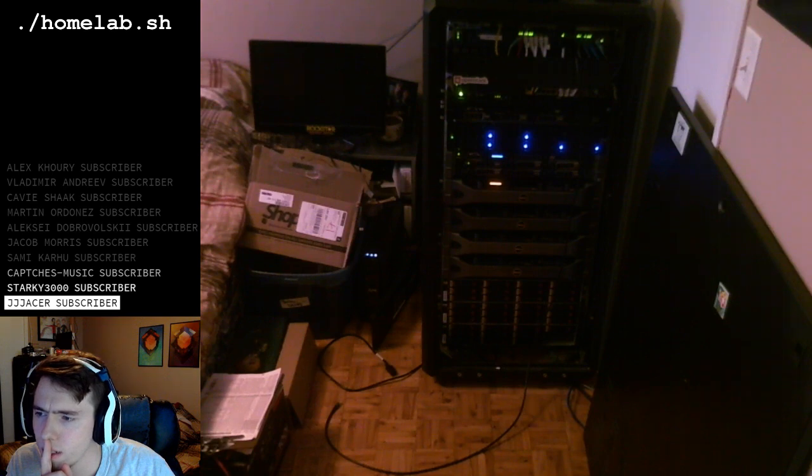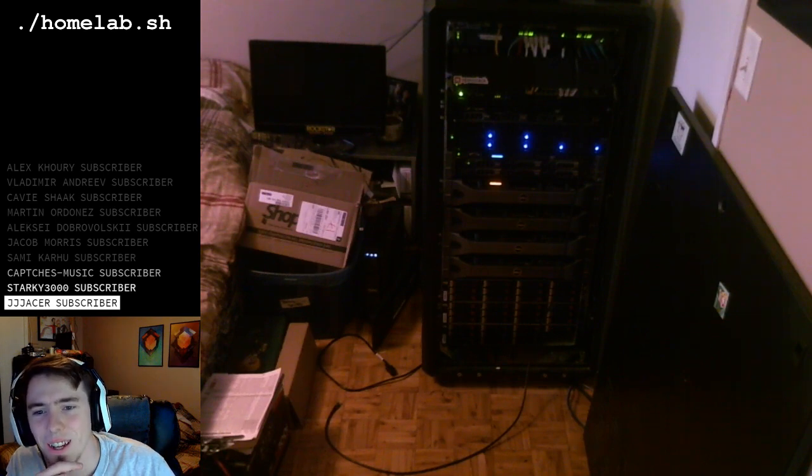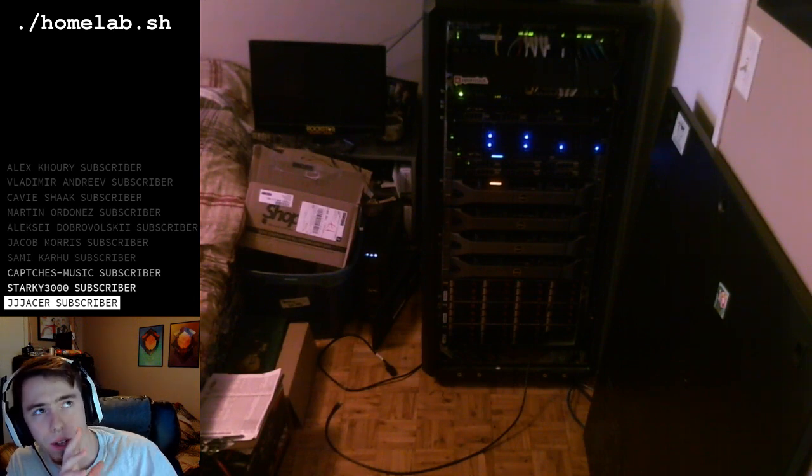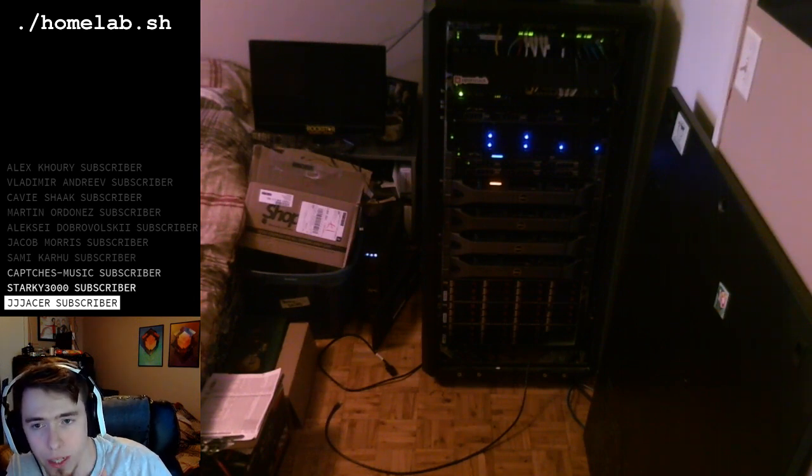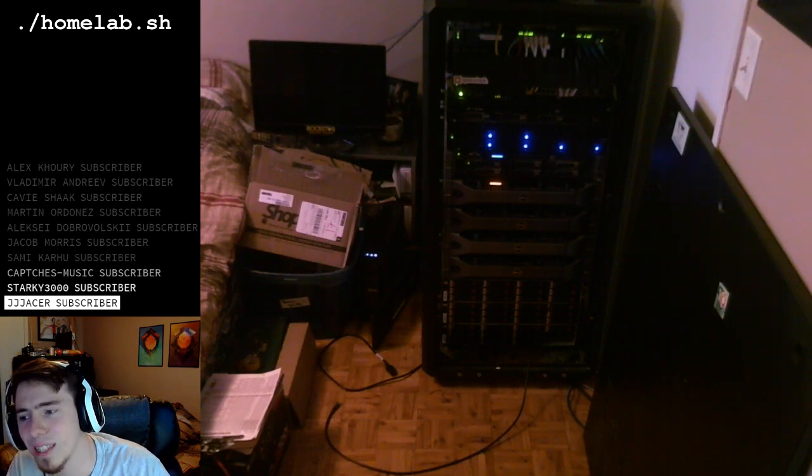Let's answer Stalefish. Do I keep my rack running while I sleep next to it? Yes. The Dell servers, they're pretty quiet when they're not under load. The only thing I leave on is my network stuff, my R210, which has pfSense, so that answers your other question.